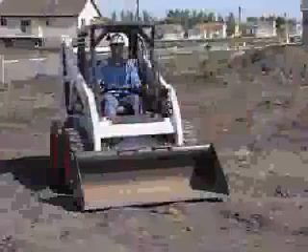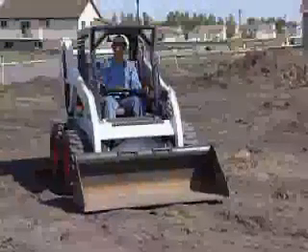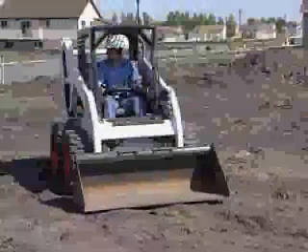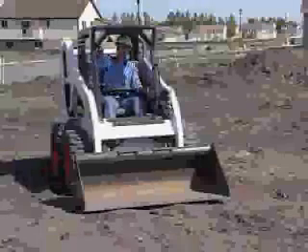Now let's talk about starting the machine. Ensure the brake is on and the area is clear of all bystanders. Start the engine.